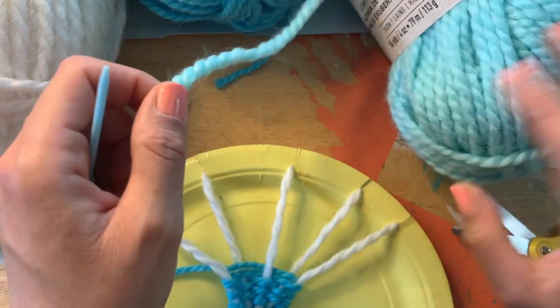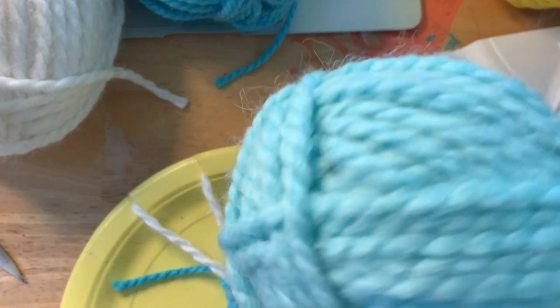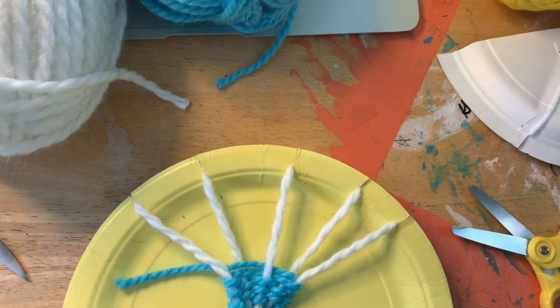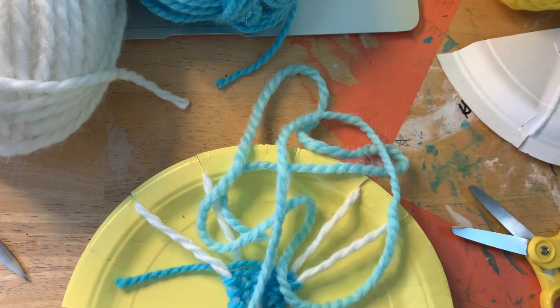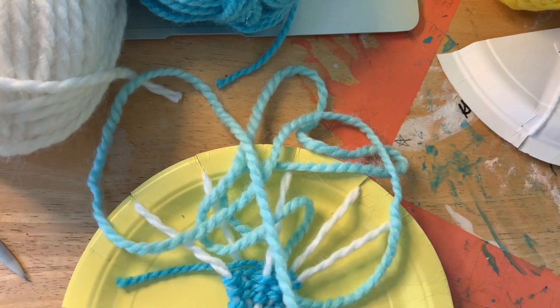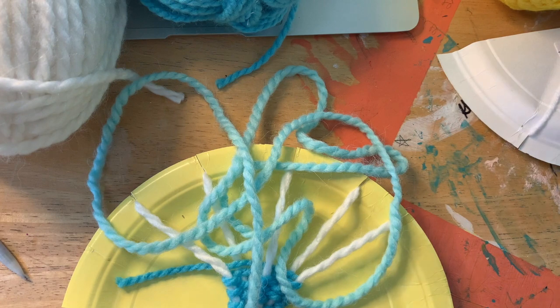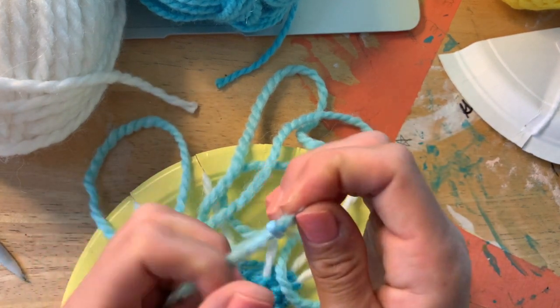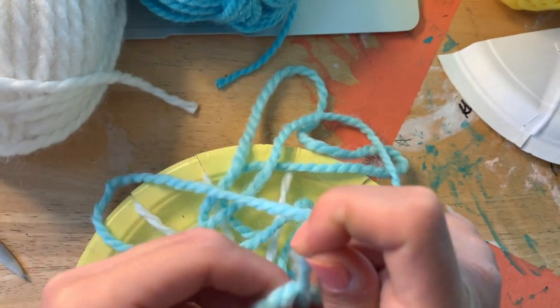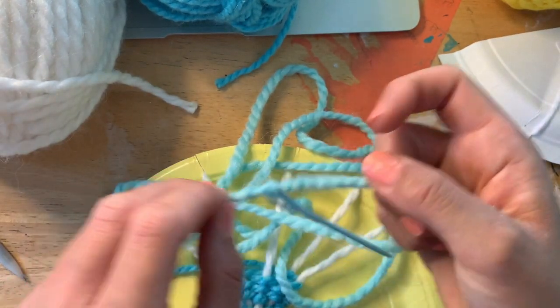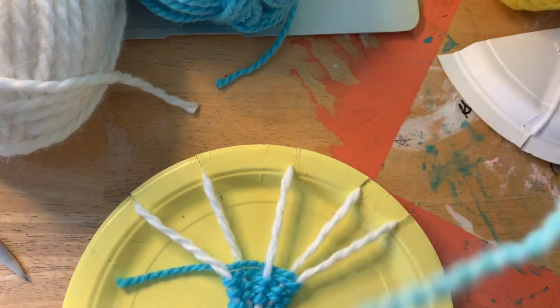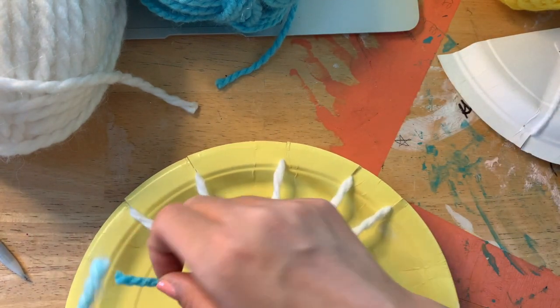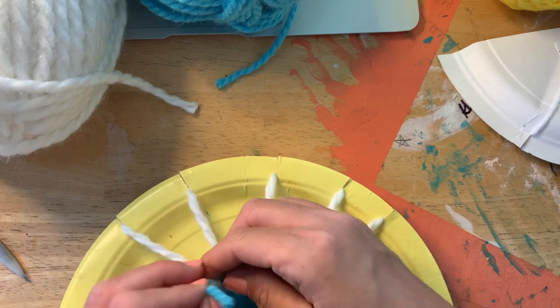And the new color will be this light blue. I'm gonna pull a string that is about as long as my arm. Getting the end is sometimes hard. Snip that. And I'm gonna stick the end through the eye of the needle. Tie a knot. Find the end. And we're just gonna knot this here, tie it on.